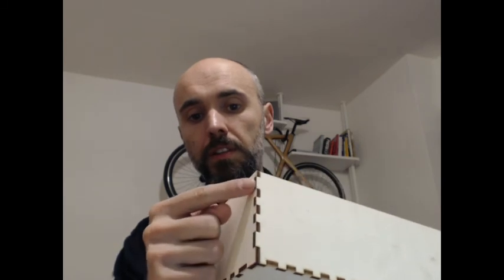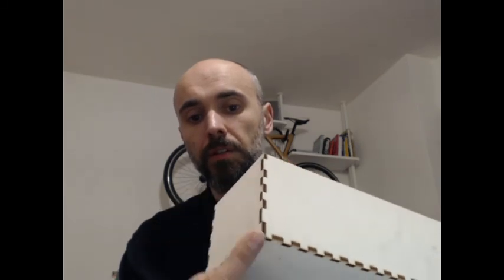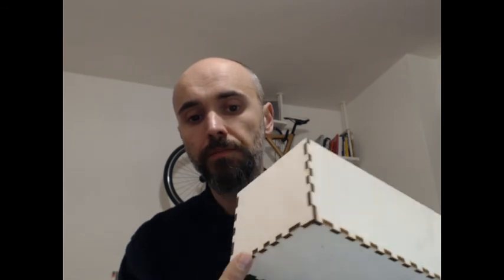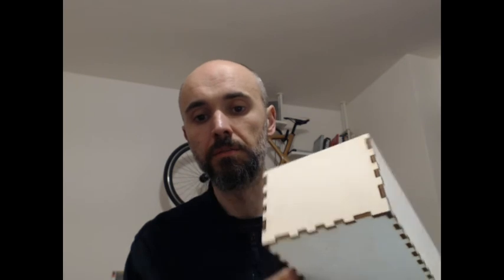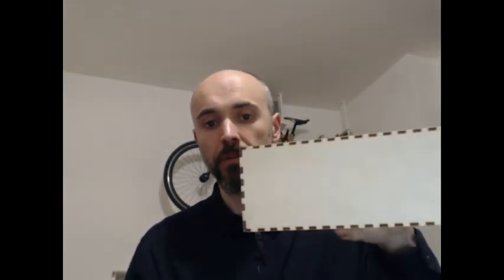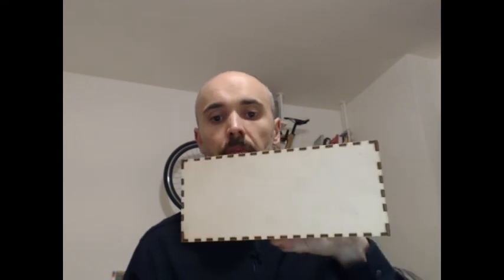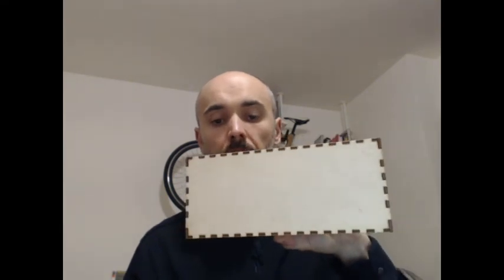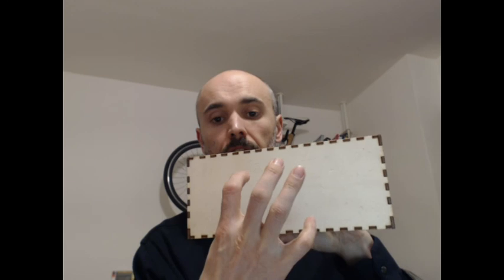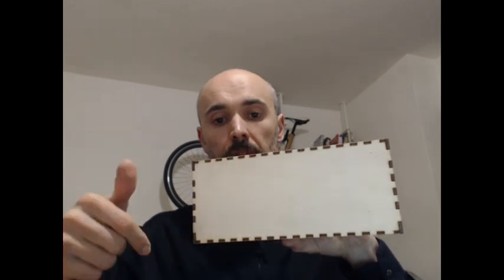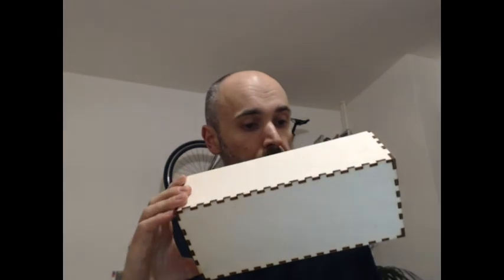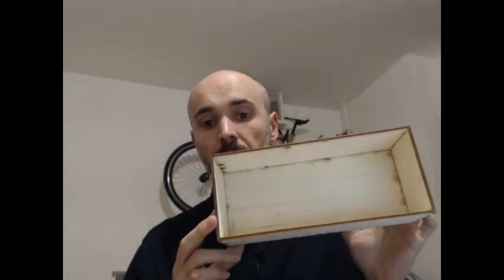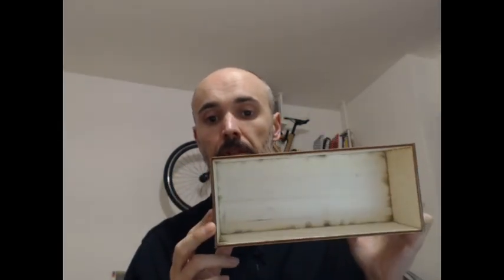Now, of course, in this case, being symmetrical makes no sense because on one side I have this kind of line and on the top one is smooth. But the bottom of the box is actually symmetrical. So I could have rotated or flipped it, and it would have been assembled anyway in the same way.